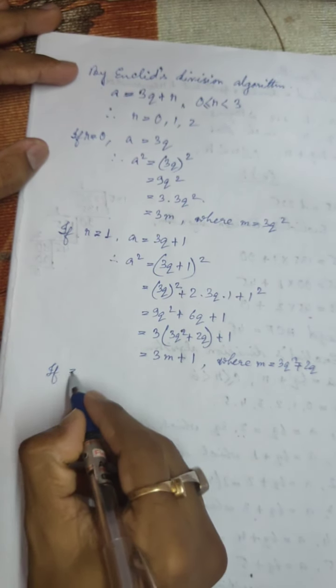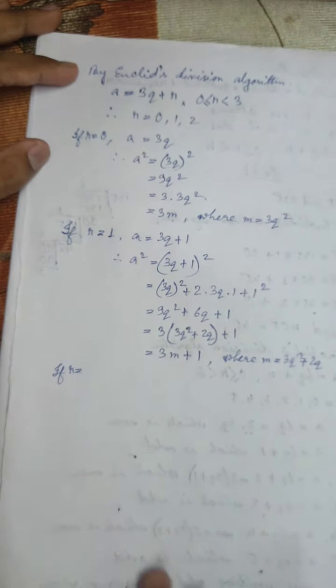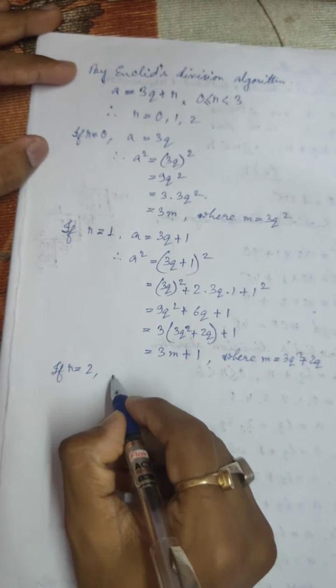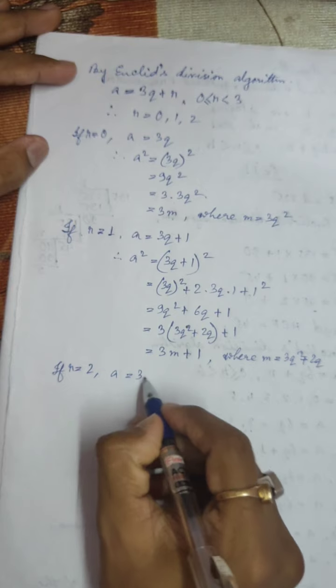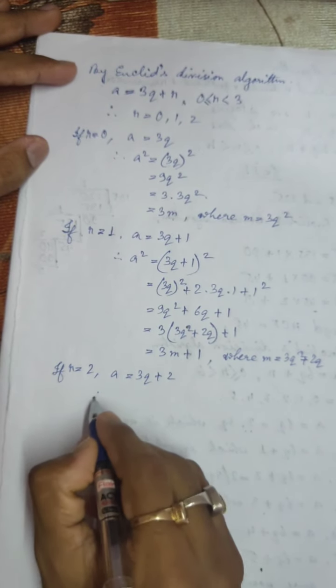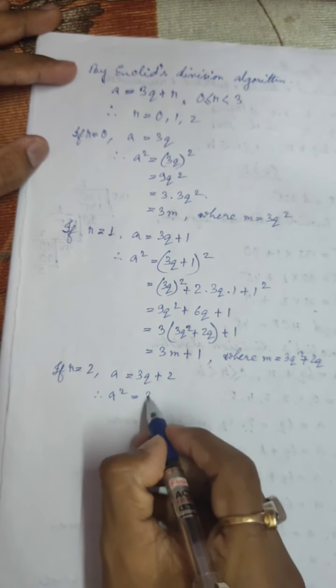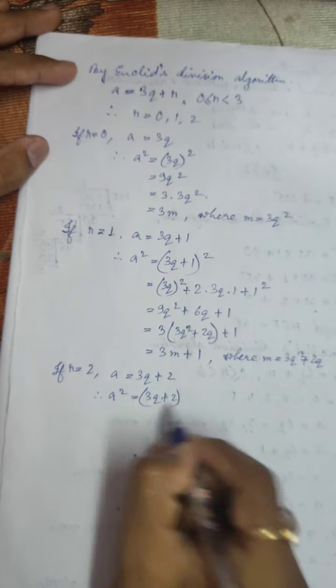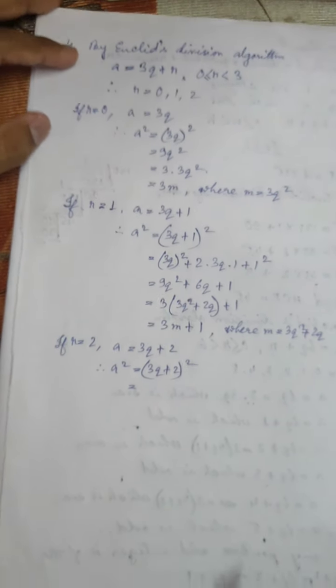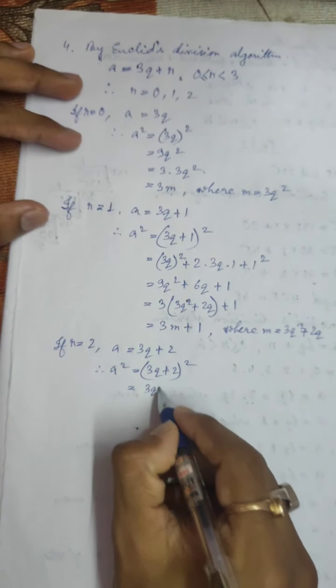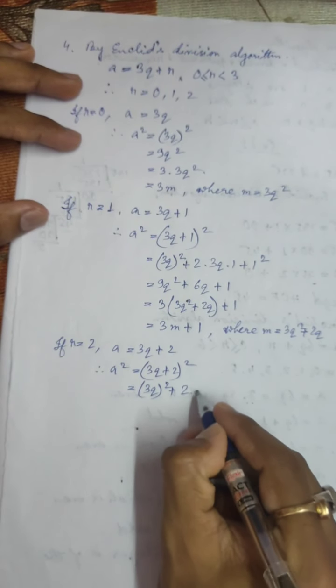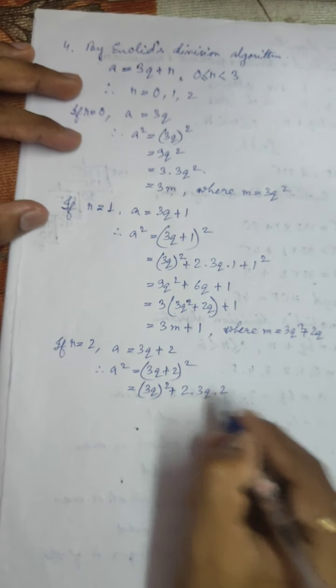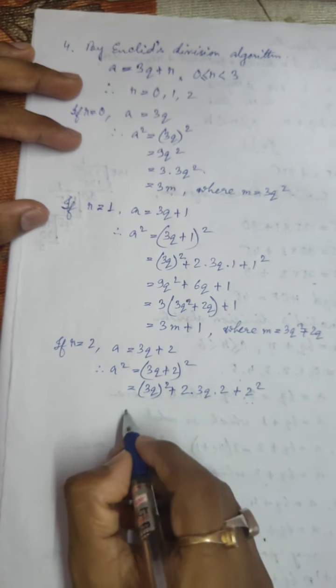If r equal to 2, then a equal to 3q plus 2. Therefore a square equal to 3q plus 2 whole square, which is a square plus 2 into a into b plus b square.